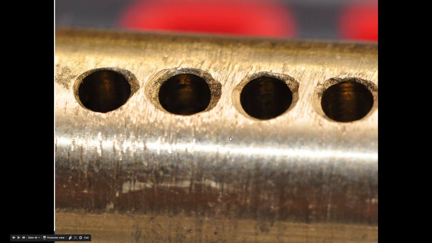To really show you, this is a plug from a somewhat weathered lock that's been cleaned up. You'll still see dirt and stuff in the scrape marks, but this really illustrates that these holes are not perfect circles.